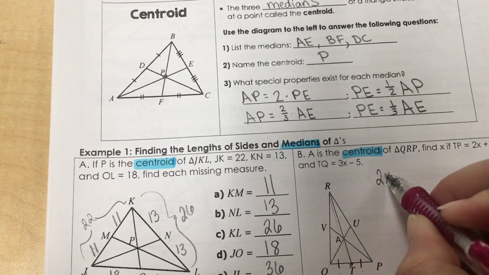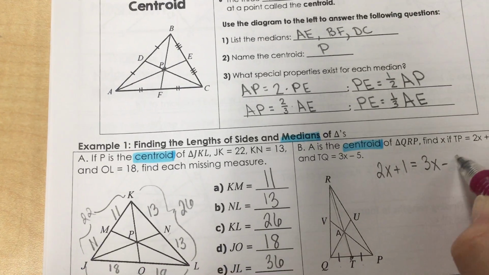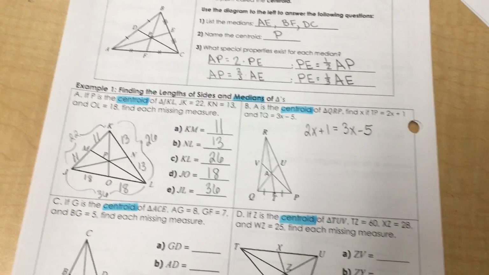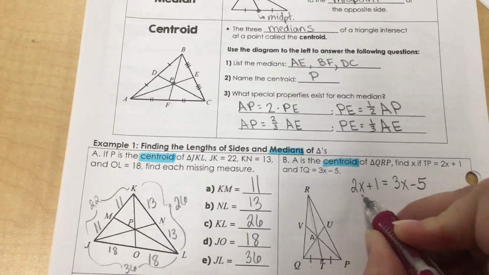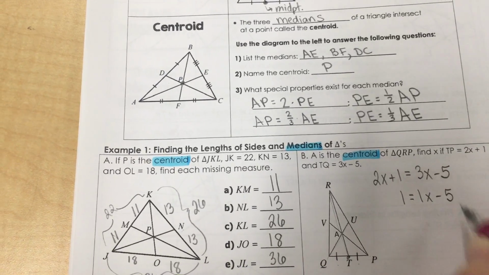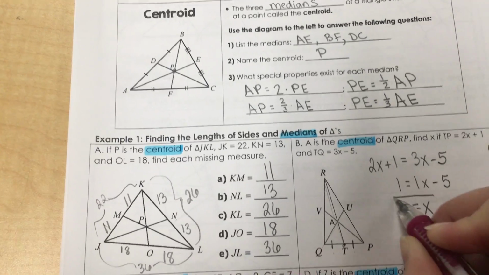So we're just setting up an equation. We're going to say 2x plus 1 equals 3x minus 5. And all they're asking there is to find x. So I would subtract 2x from both sides, so I would have 1 equals 1x minus 5. And I would add 5 to both sides, giving me 6 equals x.